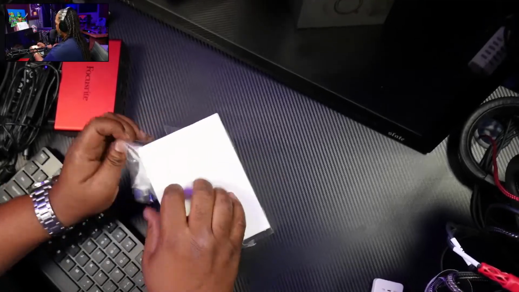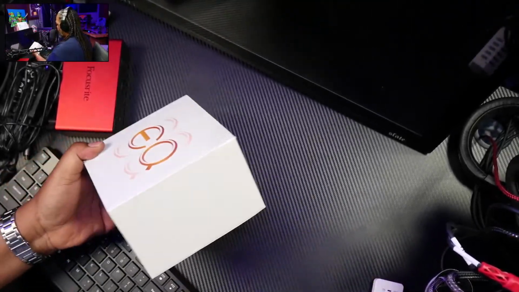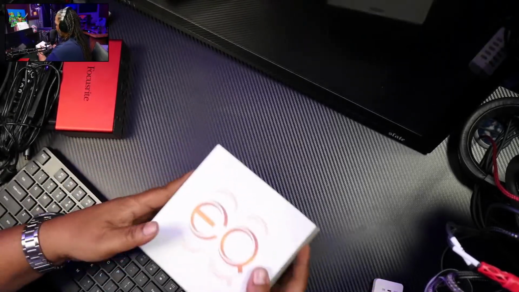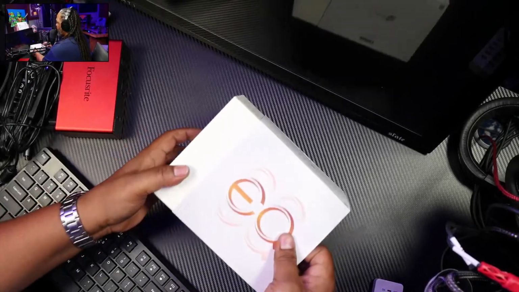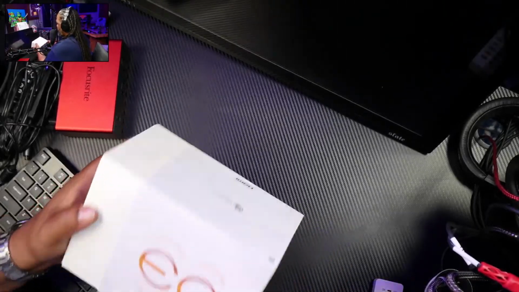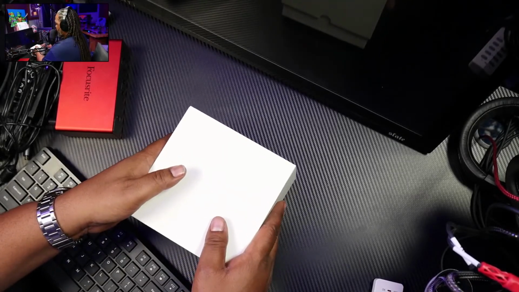So I'm going to open this up, crack this open. Yeah, and you'll see the box is pretty heavy. So it looks like it's a sturdy build. Slide this out real quick right here. There we go. Put that on the floor. And I'm unboxing it right now.